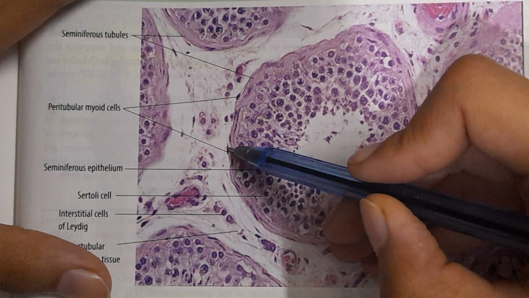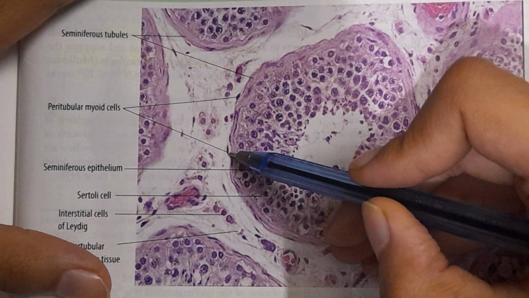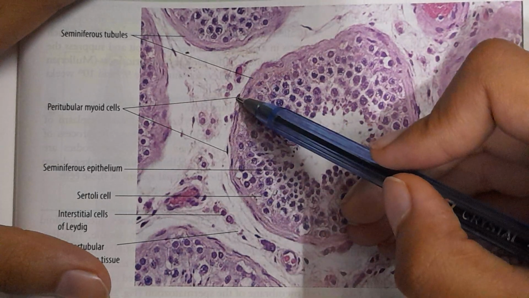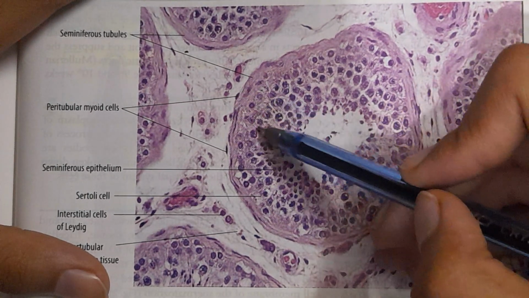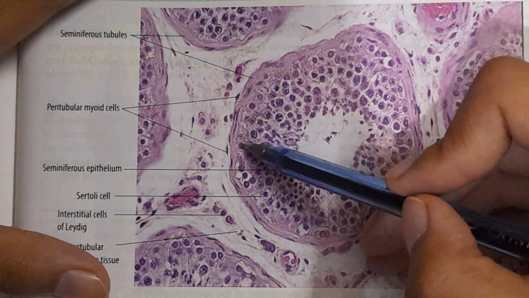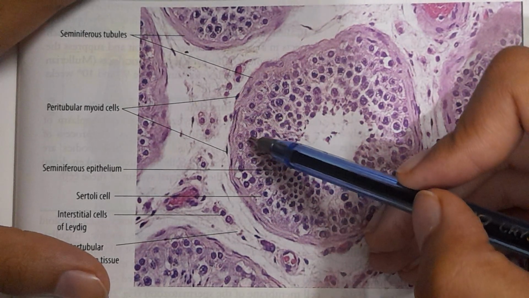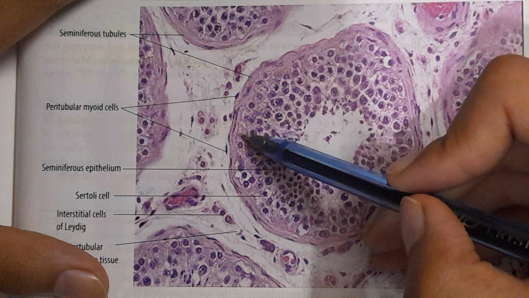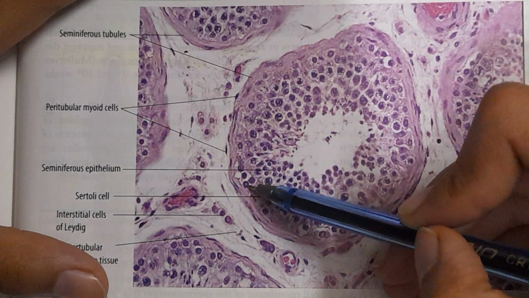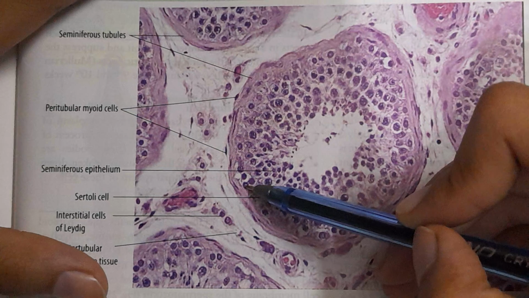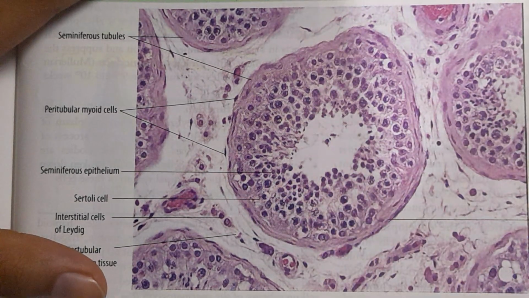This region is having the peritubular myoid cells. These myoid cells are attached to the basement membrane, and on the inside of the basement membrane we are going to have the stratified modified cuboidal epithelium. Then we are going to have certain Sertoli cells which have their nucleus closer to the basement membrane, right?